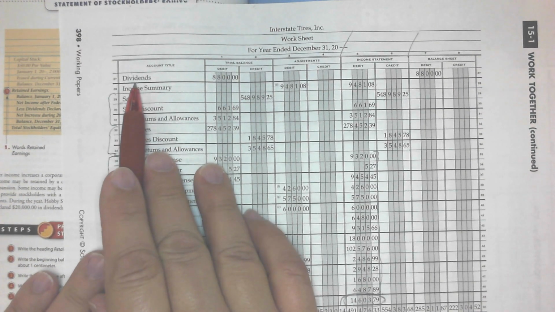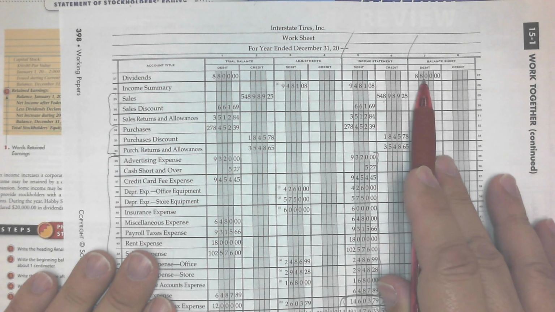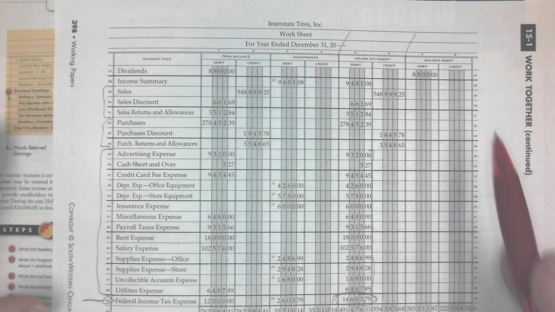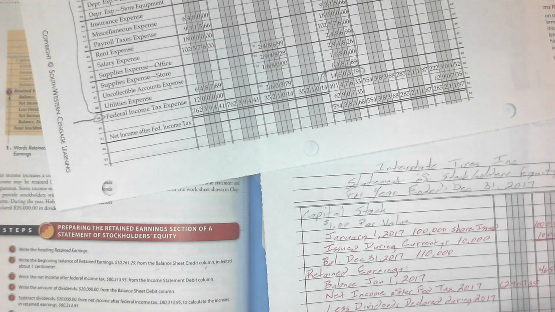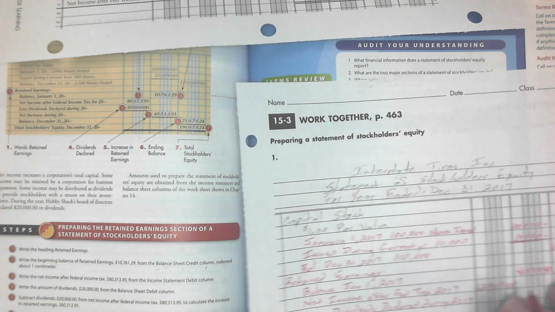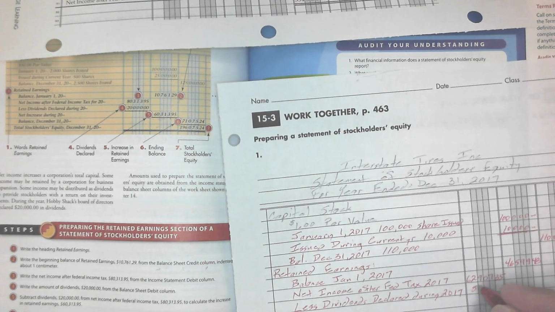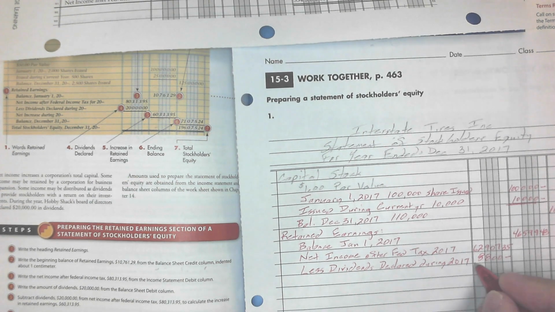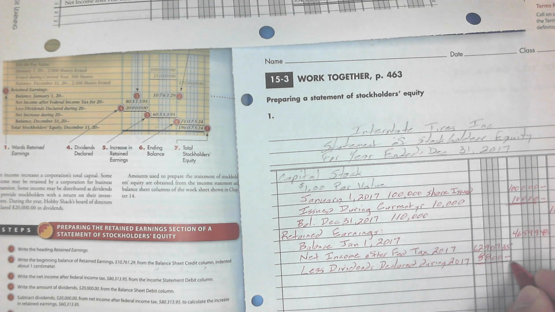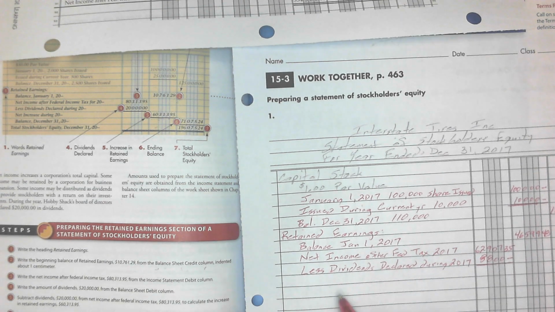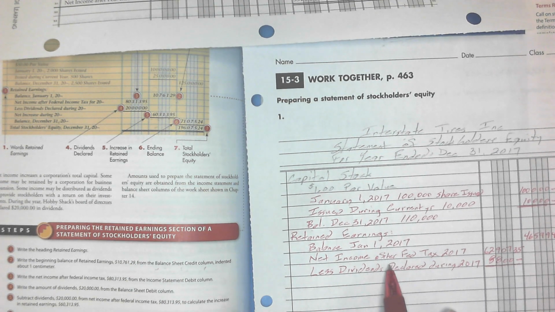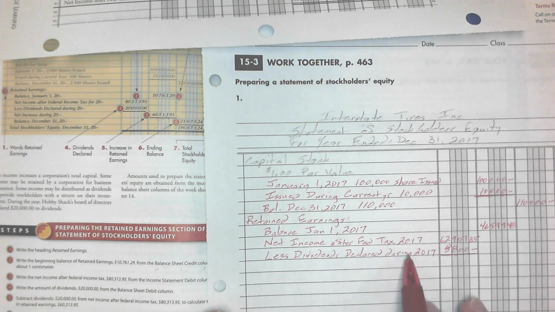We've got our dividends line at the very top. $8,800. So we'll put that here. We'll draw a little line underneath that. So less dividends declared, so that means we're going to subtract the dividends from the net income.